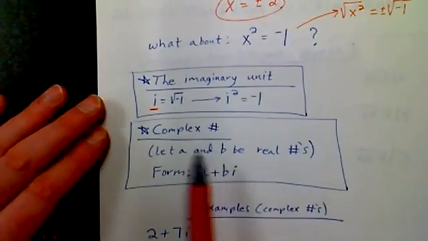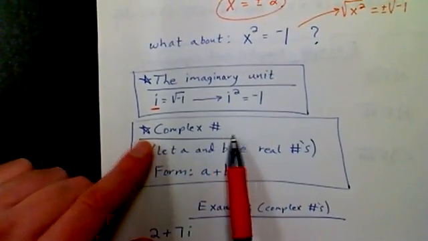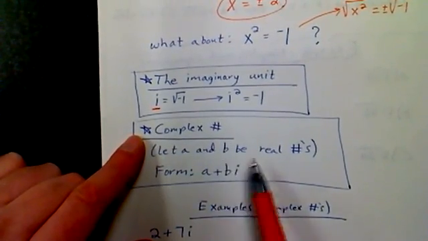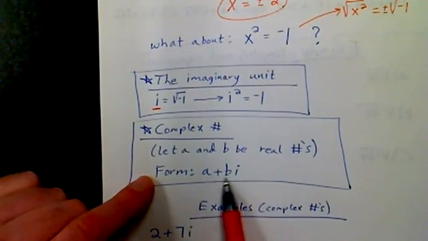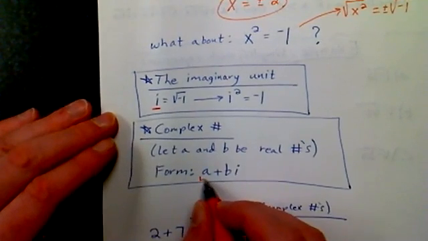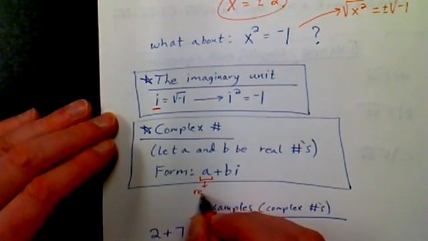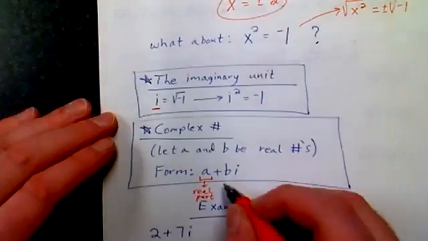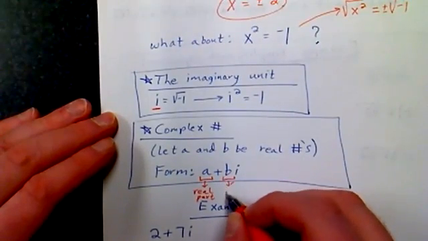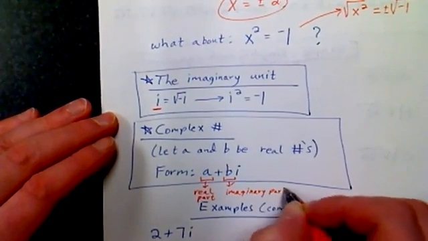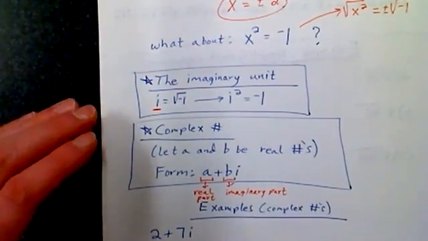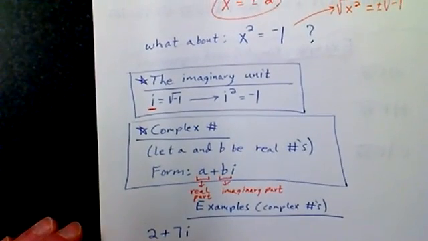So here's the idea behind the complex numbers. Let a and b be real numbers. The form of a complex number is a plus bi. In this, a we call the real part of the complex number, and b we're going to call the imaginary part. So it's got two parts, a real part and an imaginary part. What does this tell us?